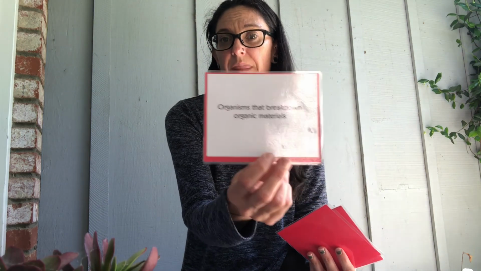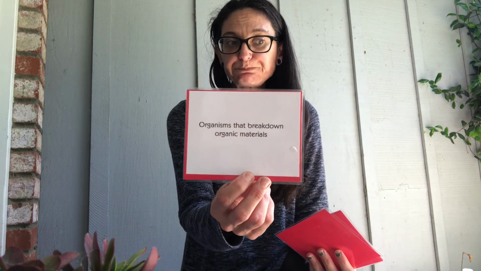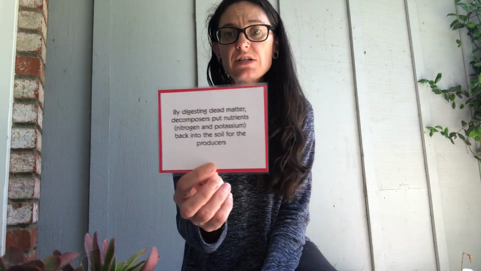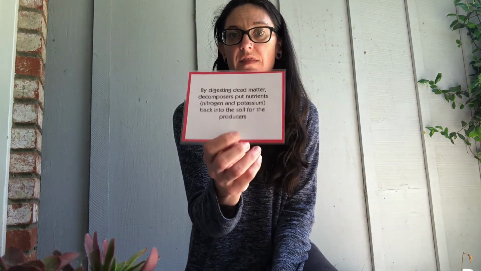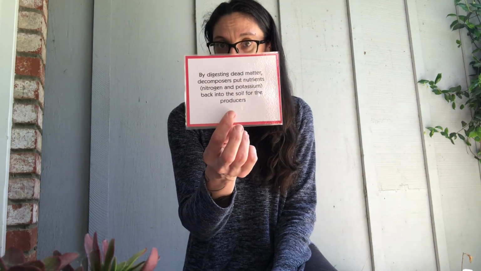Basically, they eat dead things, and by digesting the dead matter, decomposers put nutrients like nitrogen and potassium back into the soil for the producers. So again, like I said, we'll talk about some of the needs in a little bit, but this is what the decomposer's job is.